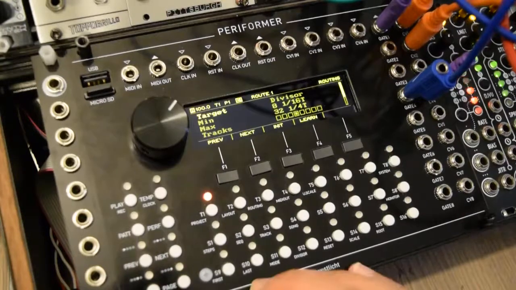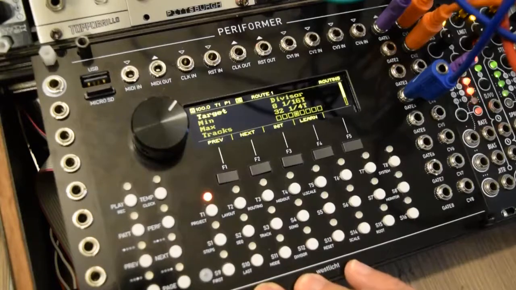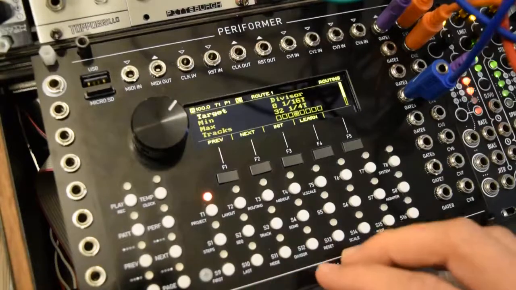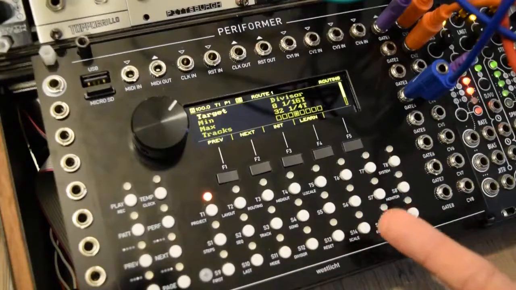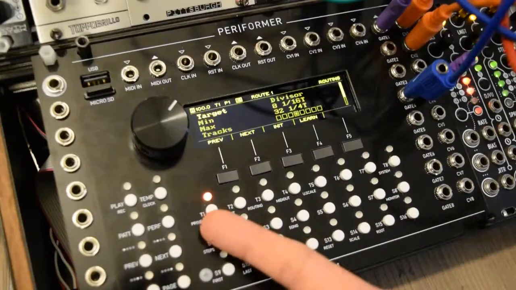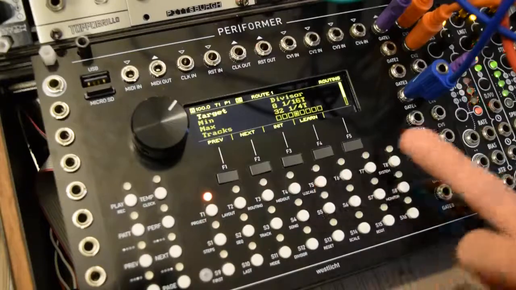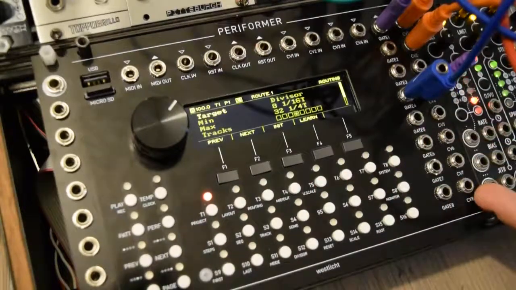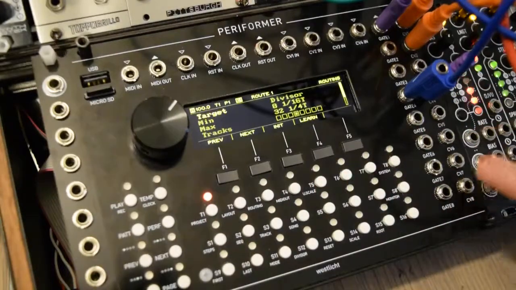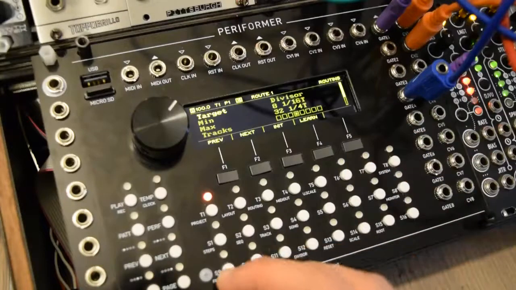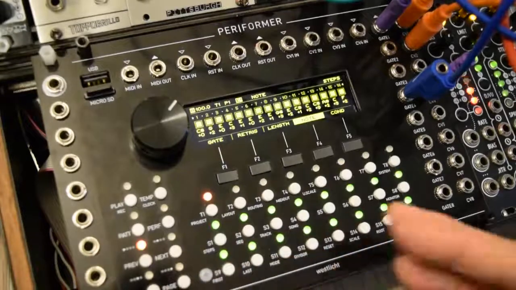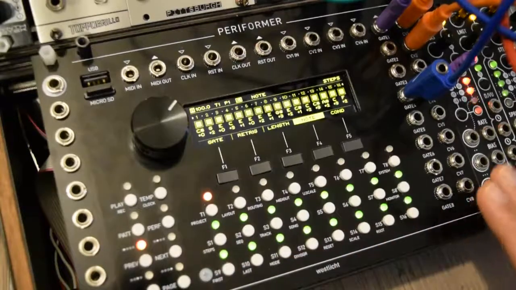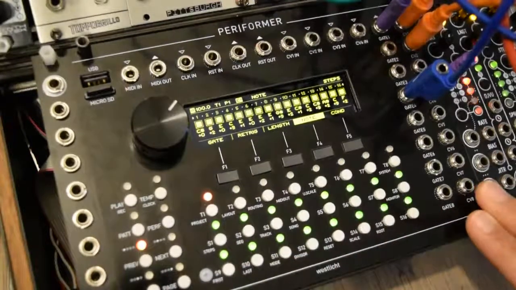This internal routing system allows you to control and modulate all kinds of parameters on one track or multiple tracks, using the values of another track within the sequencer. So without further ado, let's see what this particular project, this particular patch, is set up.